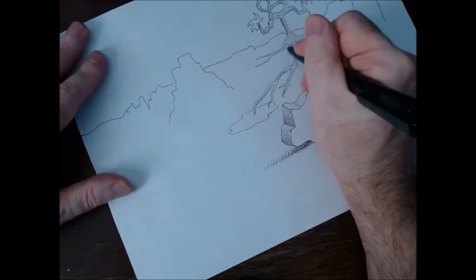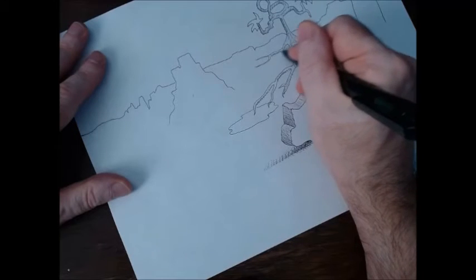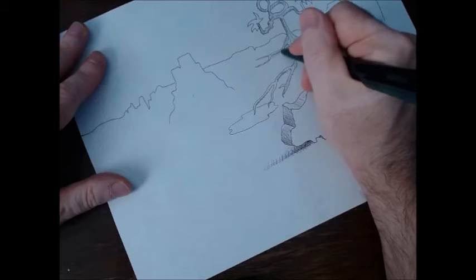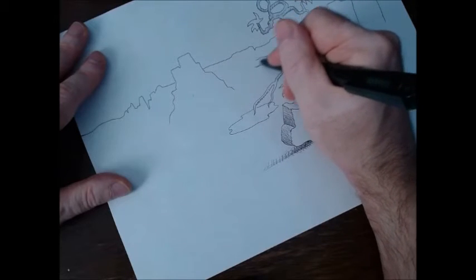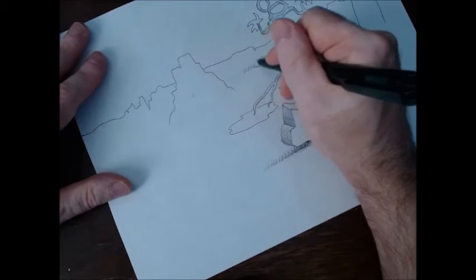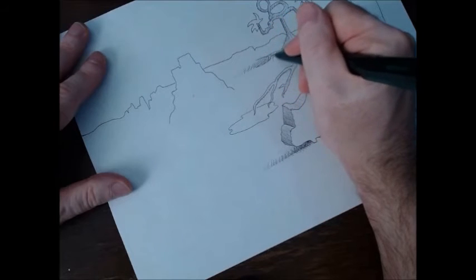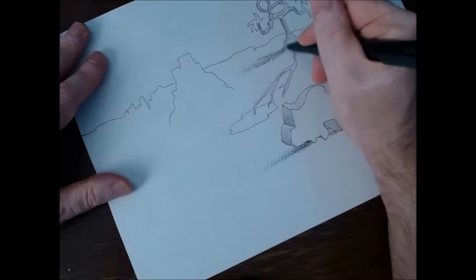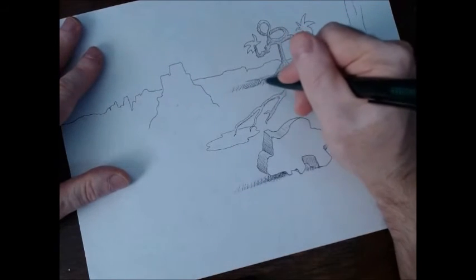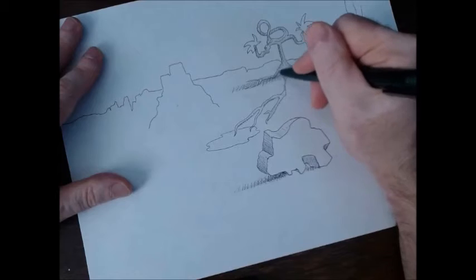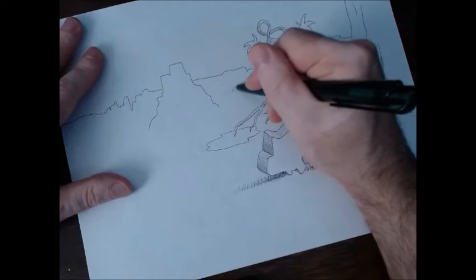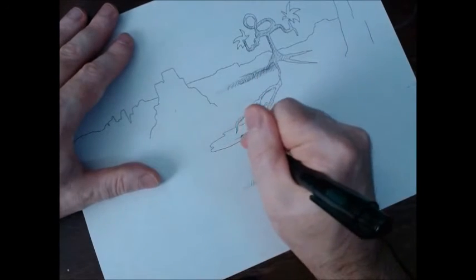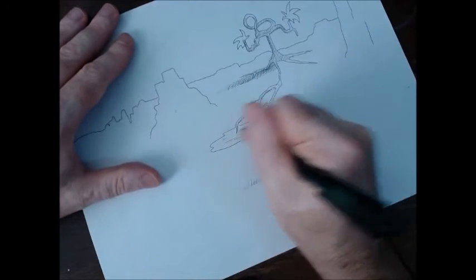And this also needs a cast shadow, right? Now in this case, the cast shadow is also where those roots are. So it's sort of like the root is in the shadow area. I got this cast shadow here, and maybe put some little water lines.